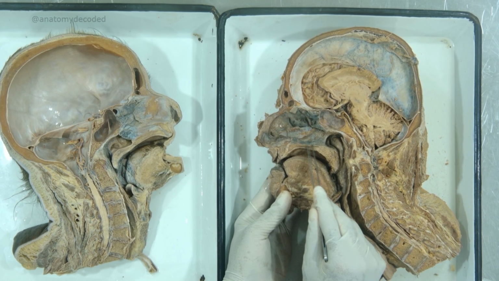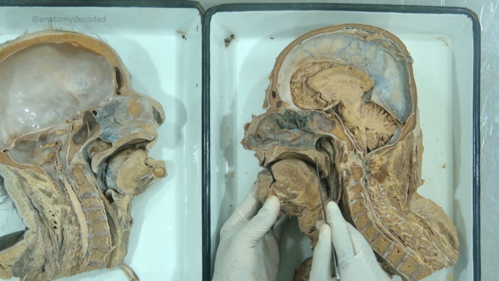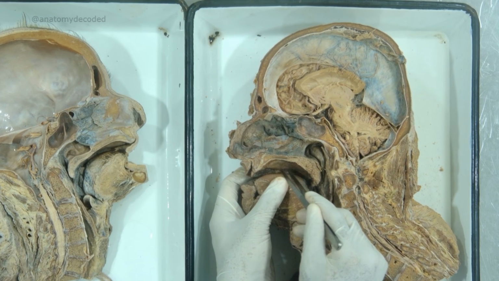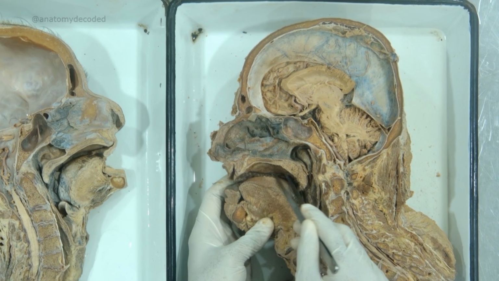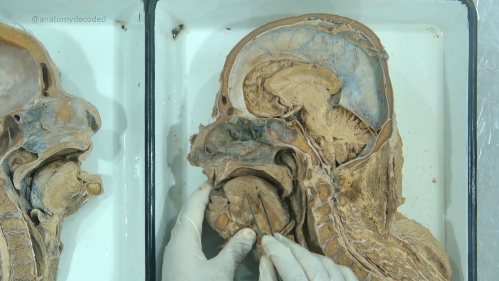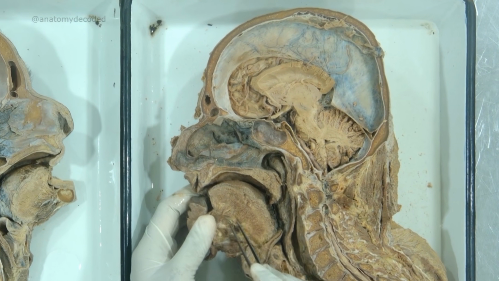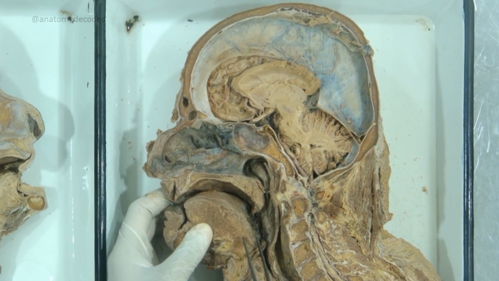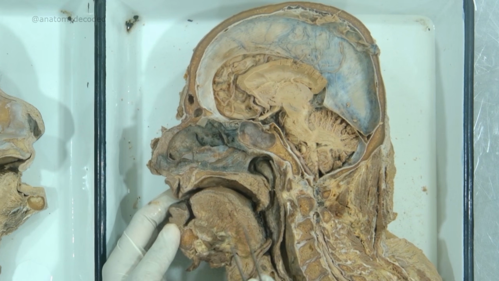So here we can see the bone which is referred to as hard palate, behind which there is the soft palate. Then this cavity here is referred to as the oral cavity. And this is the tongue, a large muscular organ which is seen covered by mucosa.